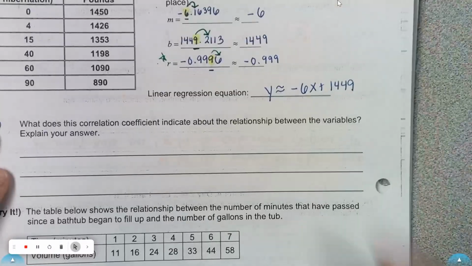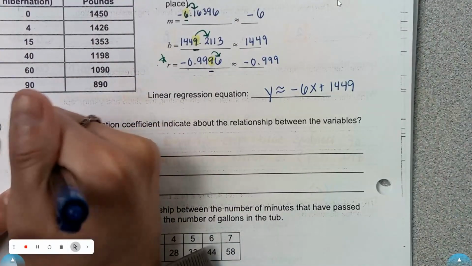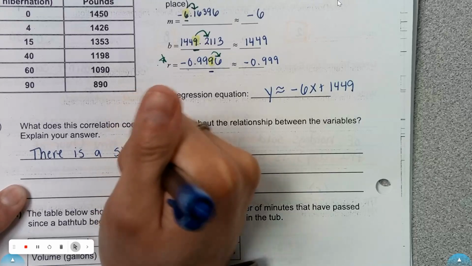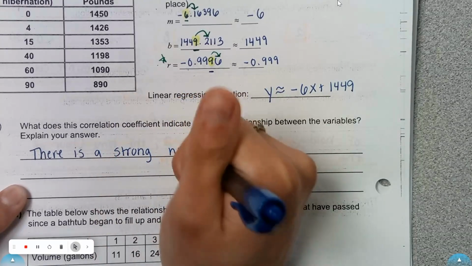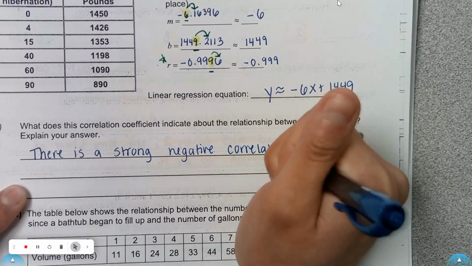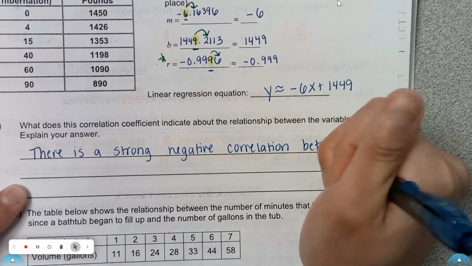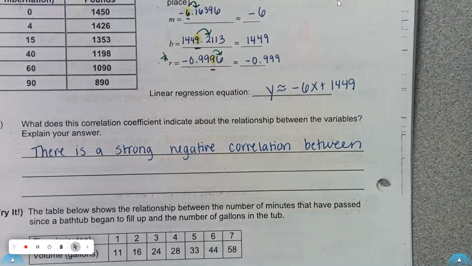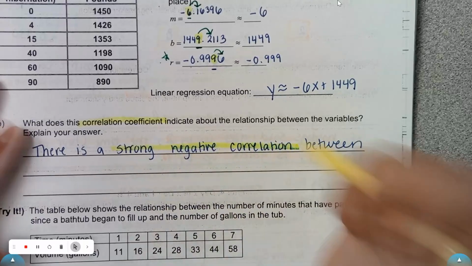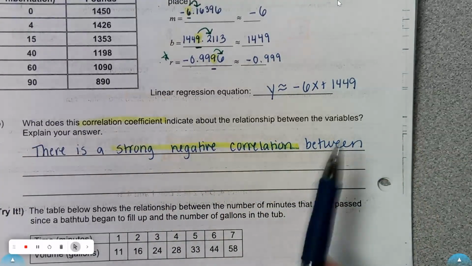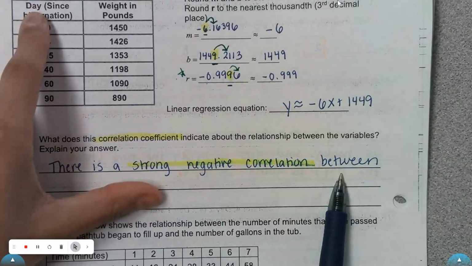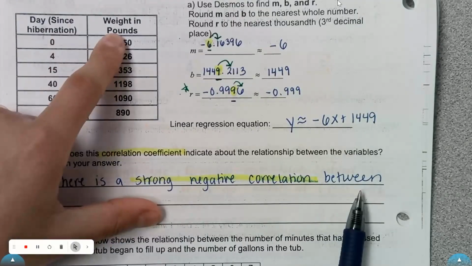So when I write my sentence, I'm going to say there is a strong negative correlation between, so this part is new. Correlation coefficient is asking you for this. And then between your variables is between what two things are you talking about? Okay, so between days since hibernation and weight in pounds.